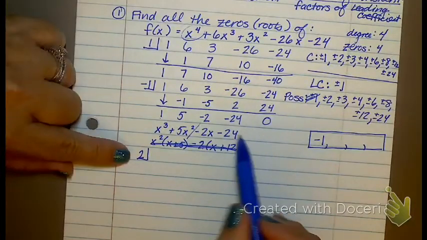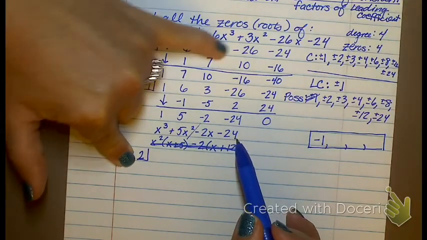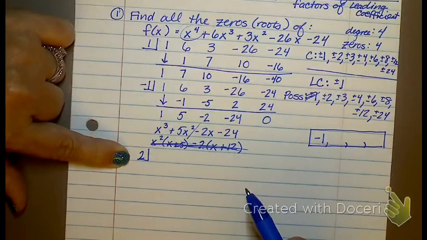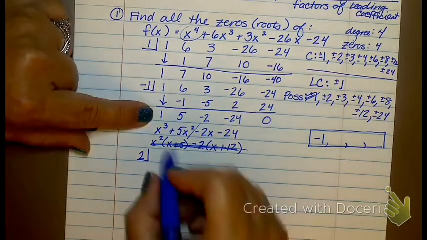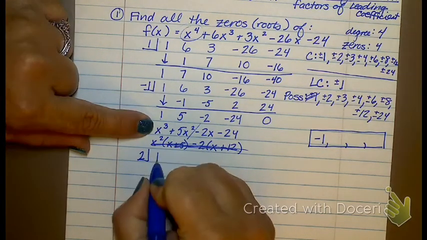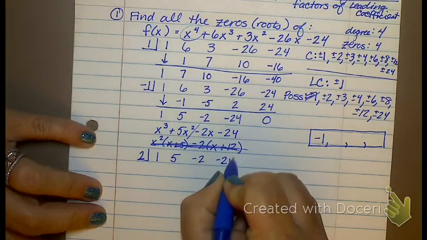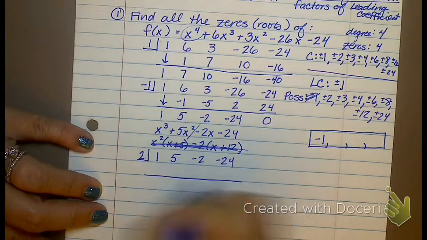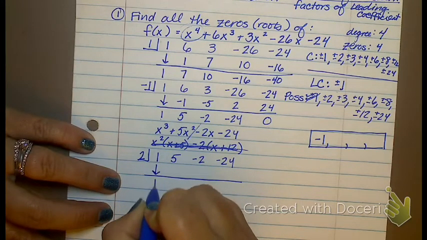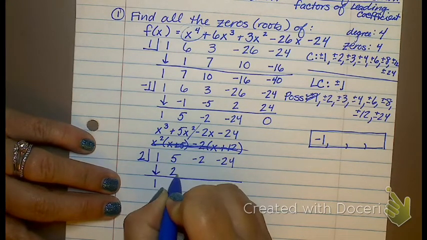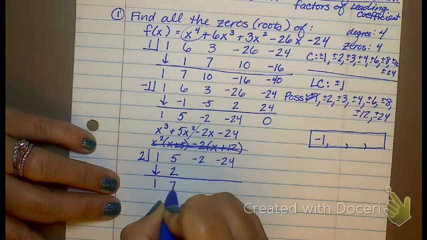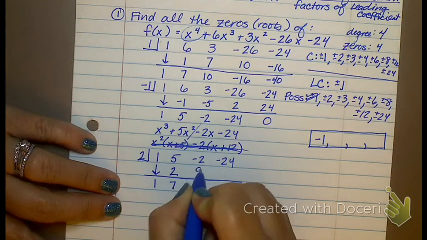Now, am I going to use the 1, 6, 3, negative 26, negative 24 from the beginning? No, I'm going to use the 3rd degree equation that I'm down to: 1, 5, negative 2, negative 24. Bring down a 1. 2 times 1 is 2. 5 and 2 is 7. 2 and 7 is 9.